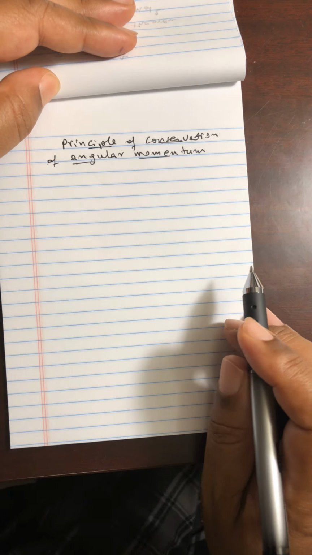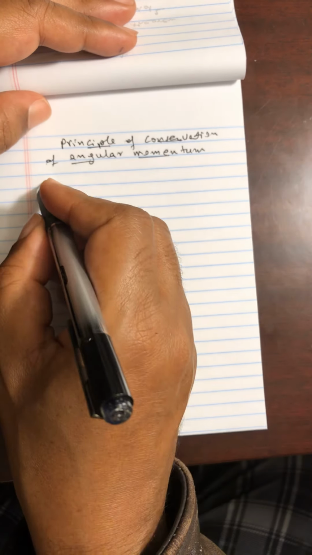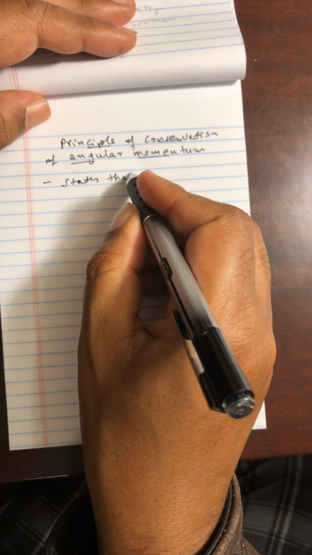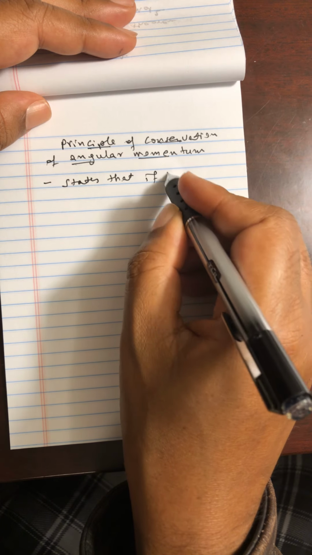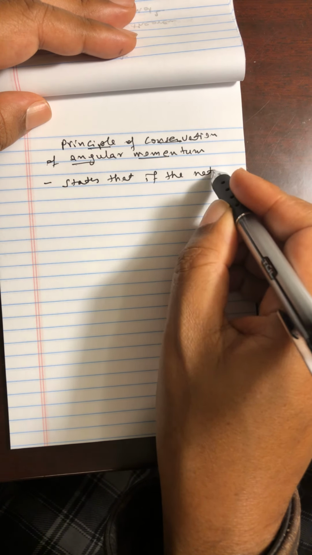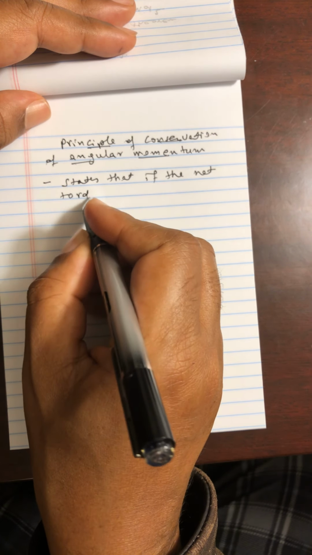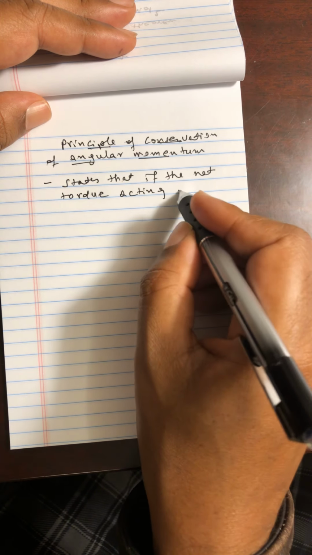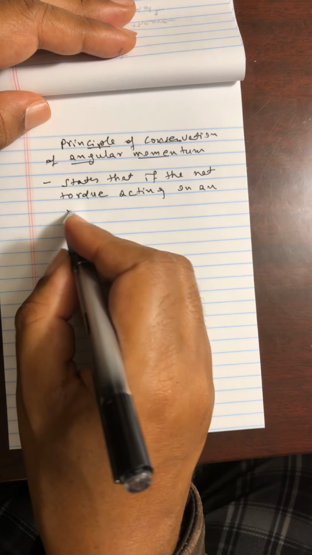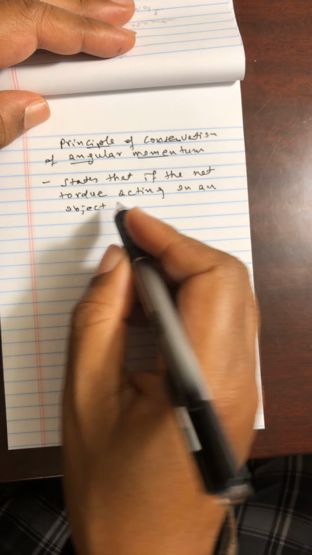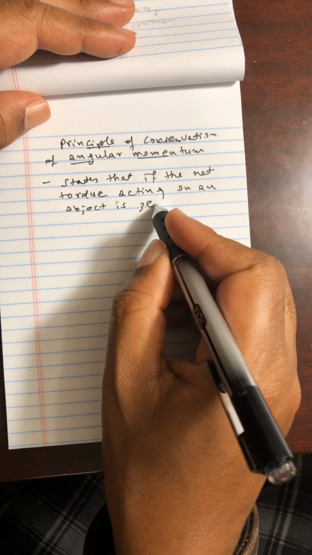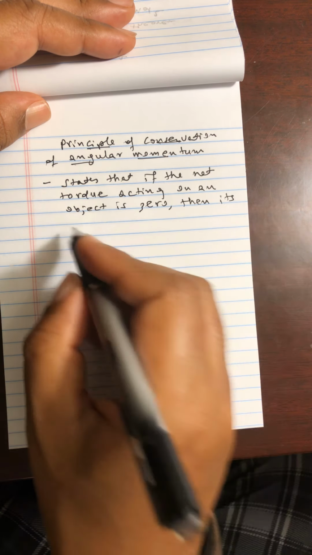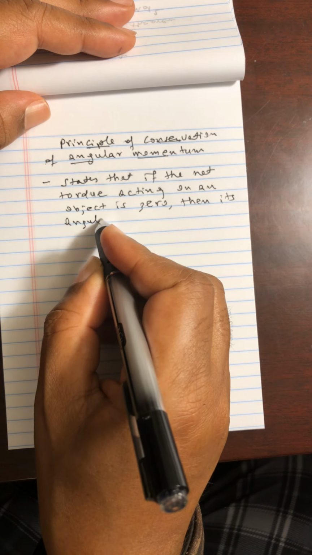This principle states that if the net torque acting on an object is 0, then its angular momentum is conserved.